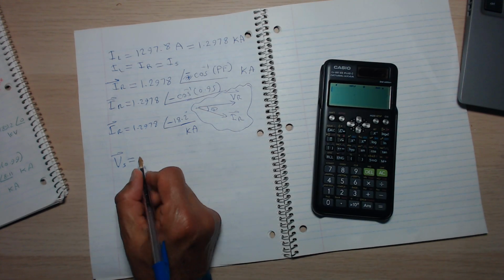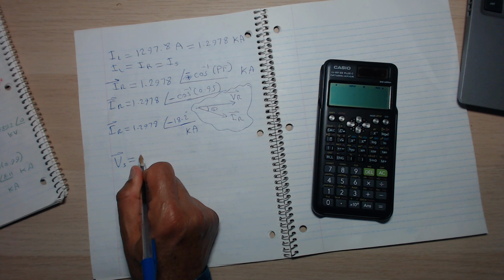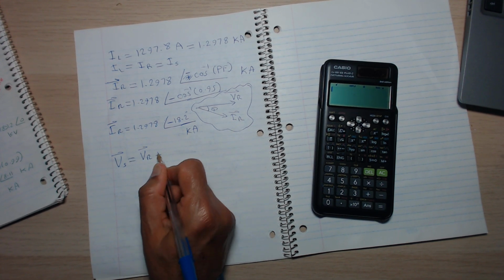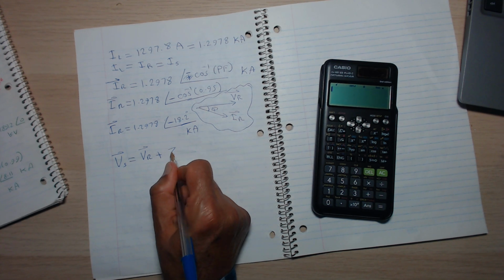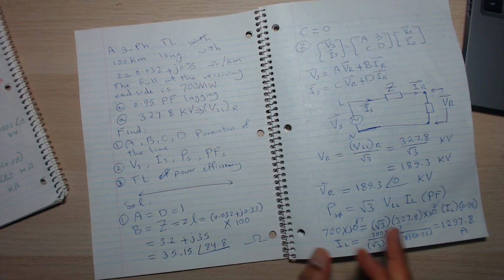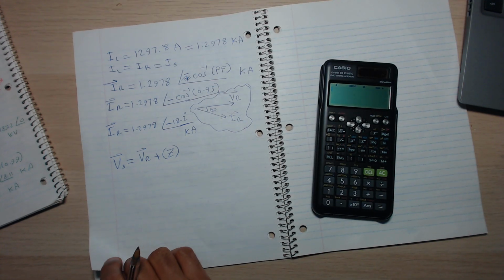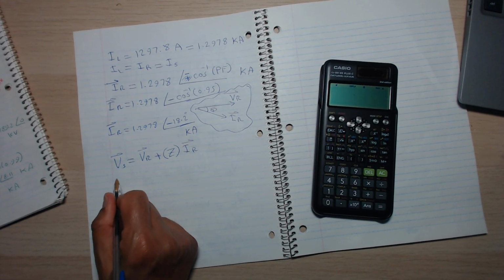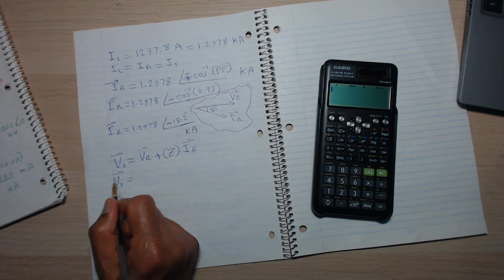So 1 times VR is VR plus B, which is capital Z, times IR, and VS equal VR.